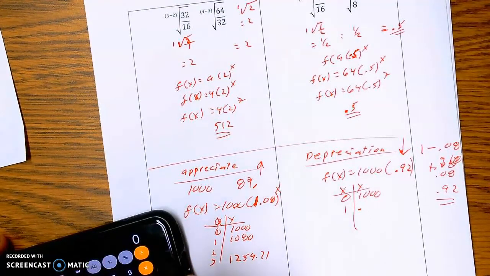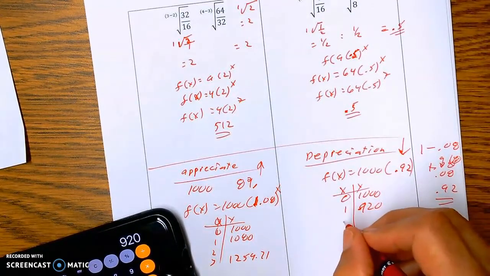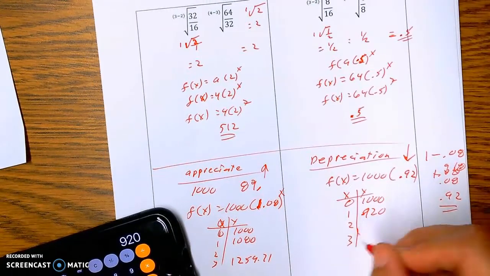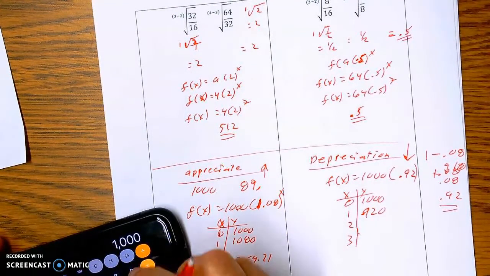Try that again. 1,000 times 0.92 to the 1. So 920. There's 2, there's 3, so we can complete it. 1,000 times 0.92 to the 3.